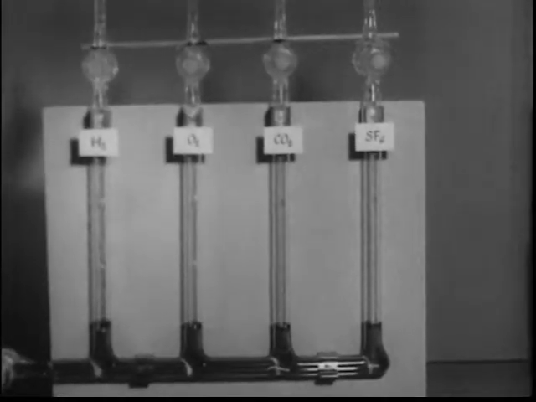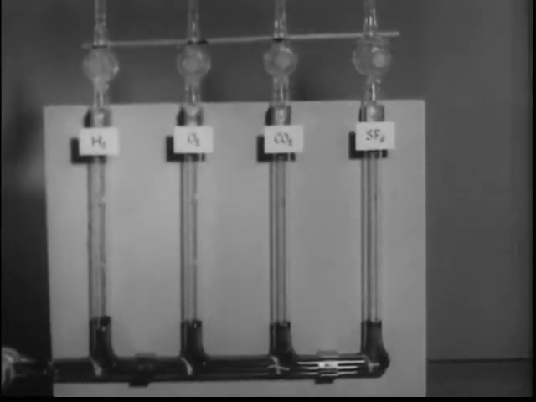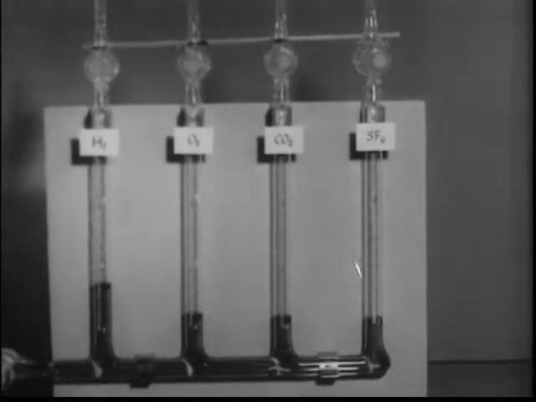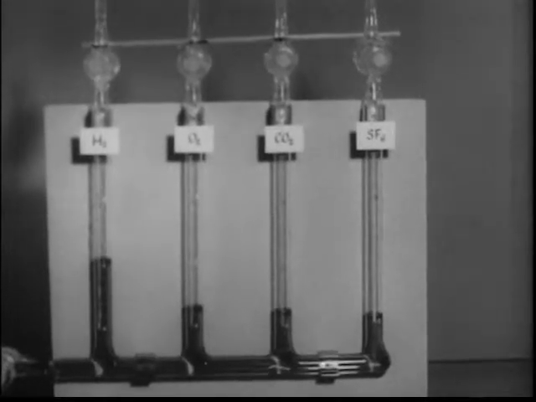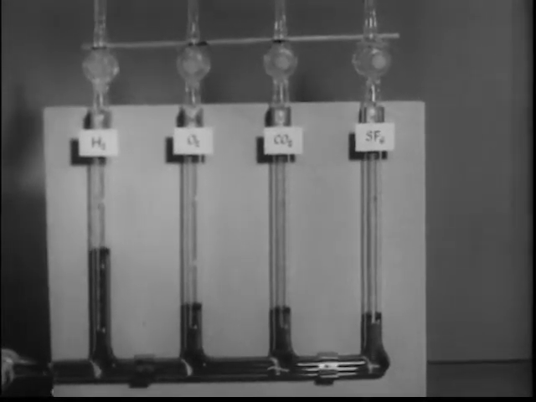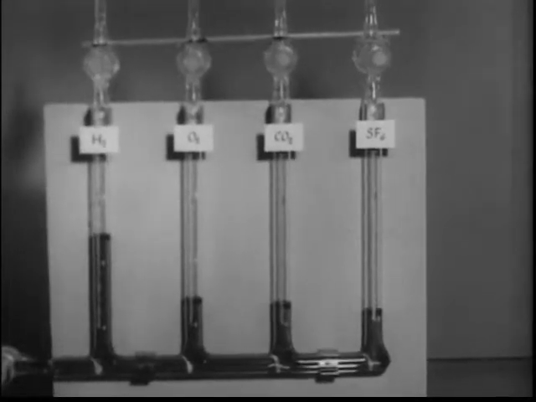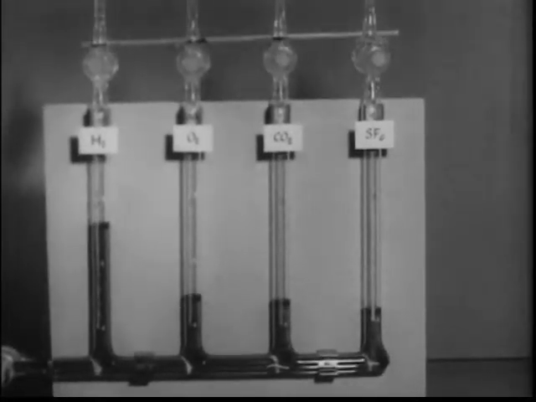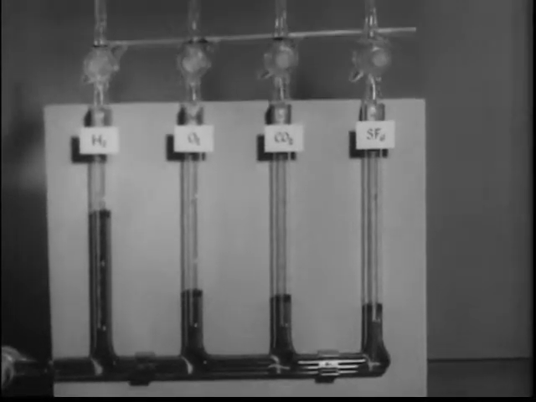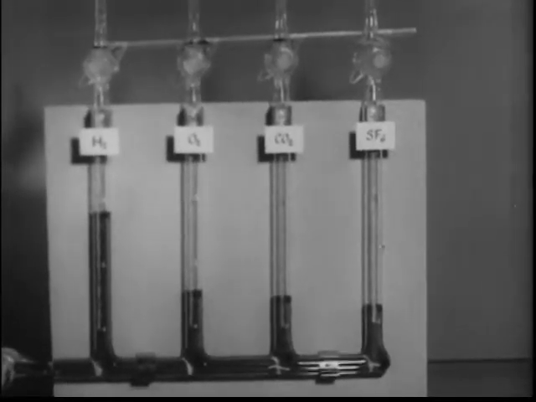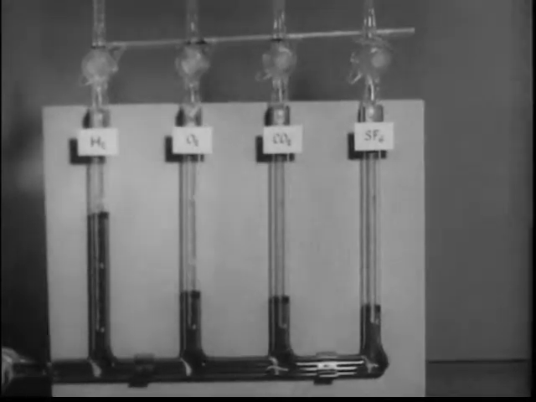Let's review the experiment. The pressures in each tube were the same, so were the temperatures. Thus, according to Avogadro's law, each tube originally contained the same number of molecules. Yet different numbers struck the tiny holes and escaped from each tube. Since more hydrogen molecules escaped, they must have struck and gone through the hole more rapidly. Their molecular velocities must have been higher than those of the other gases. In fact, since over 8 times as many hydrogen molecules escaped as sulfur hexafluoride, the hydrogen velocity must be over 8 times greater than that of sulfur hexafluoride.